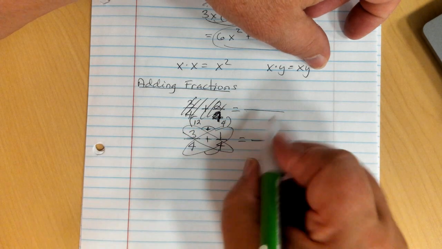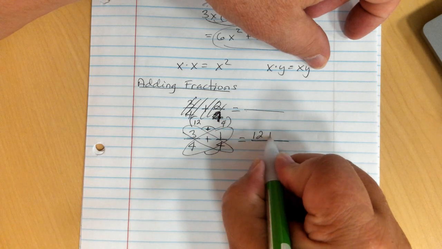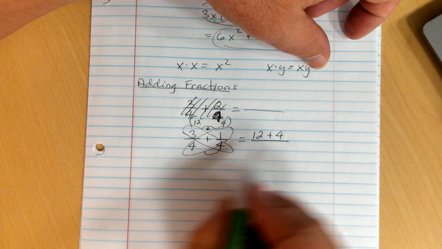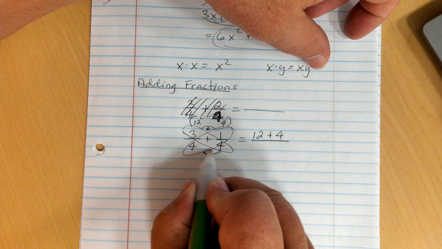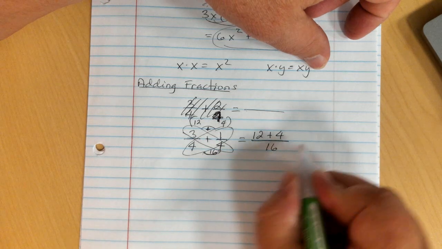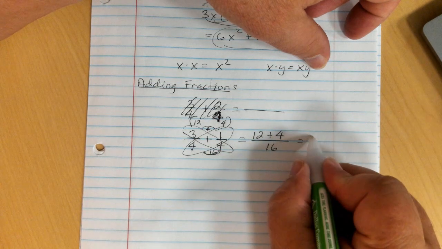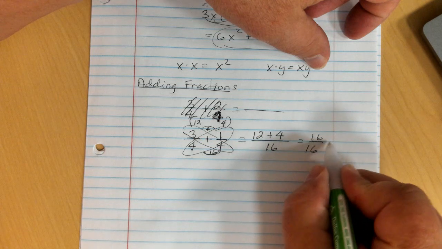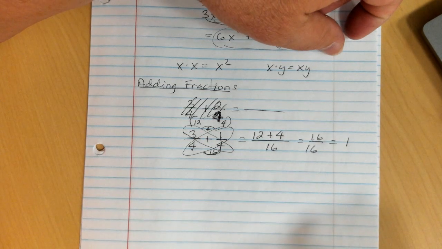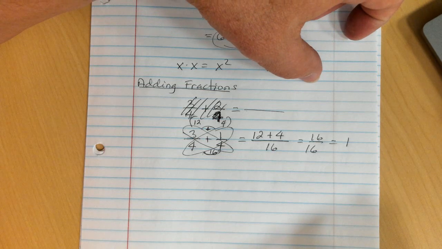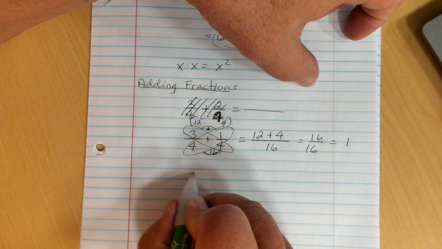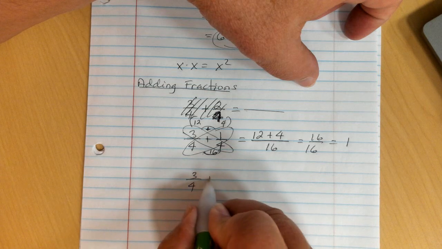So these numbers go on top. We have 12 plus 4. On the bottom, multiply. 4 times 4 is 16. 12 plus 4 is 16. 16 over 16 is 1. It also works if it's not the same bases.